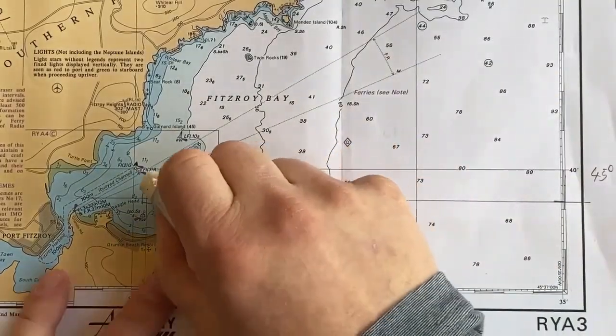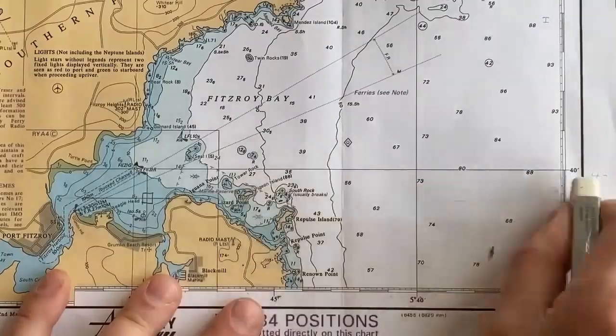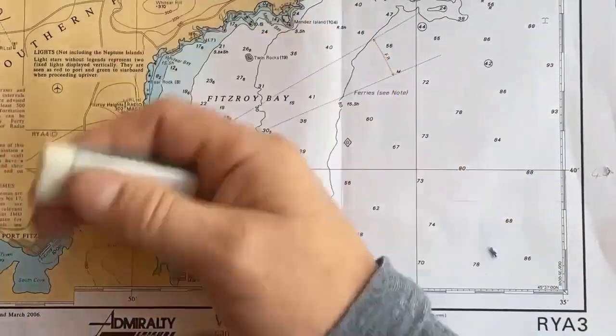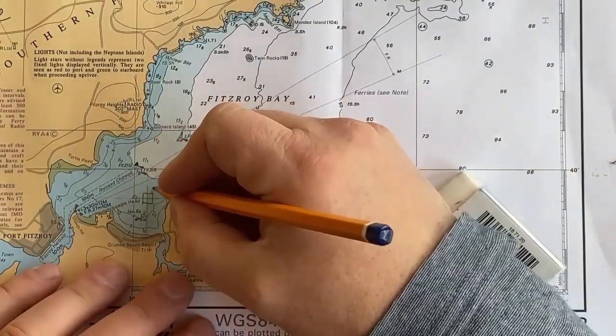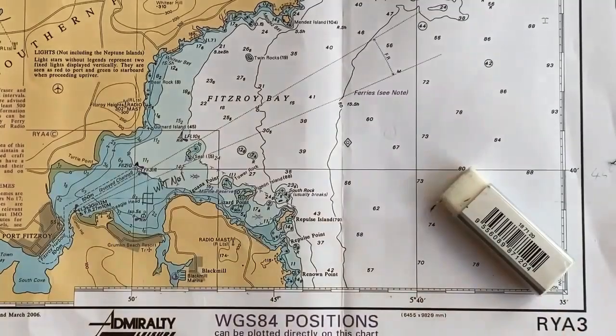So just clean the chart there, clean the line that I used to form it, clean all my little notes there. So all I've got left now is the waypoint, and I mark that as waypoint number 1. And there you go. Now I've shown you how to plot a position on a chart using latitude and longitude. You can also do it on bearing and distance, which we showed you in another video.